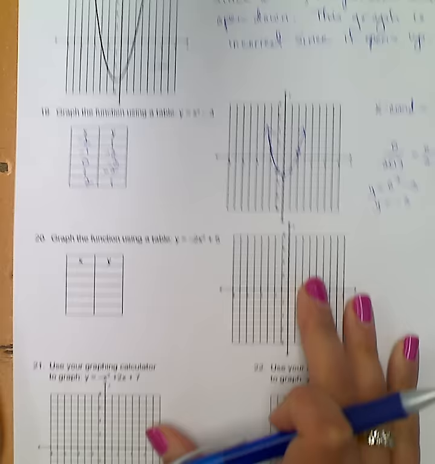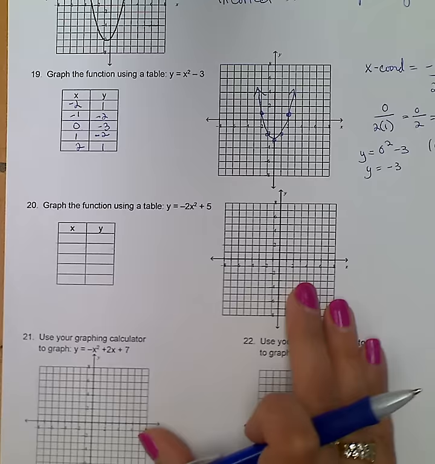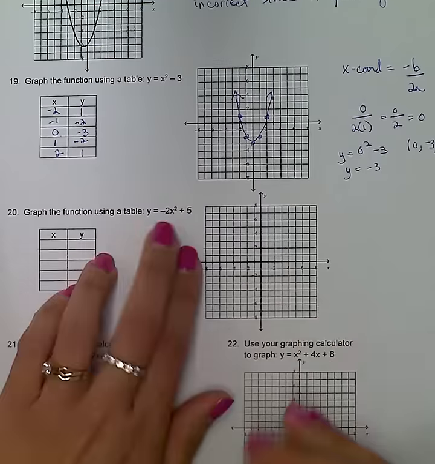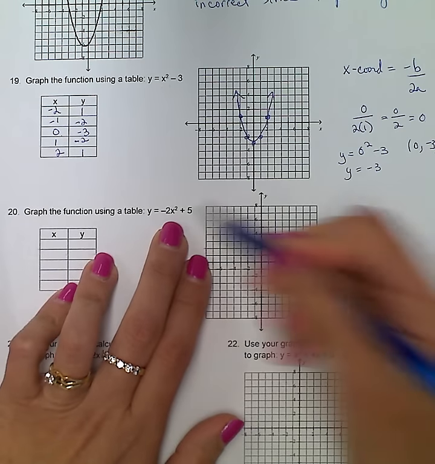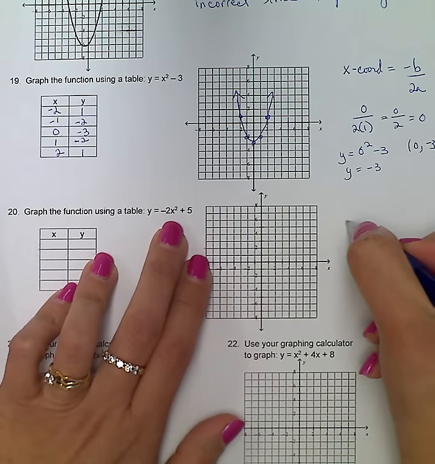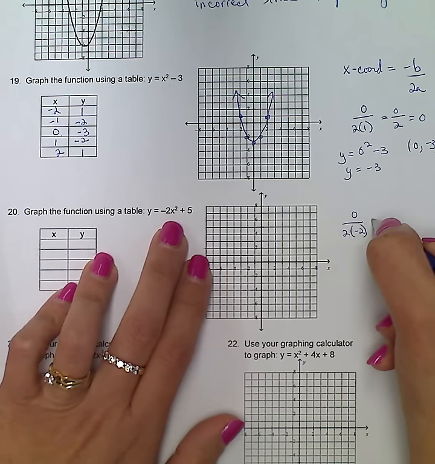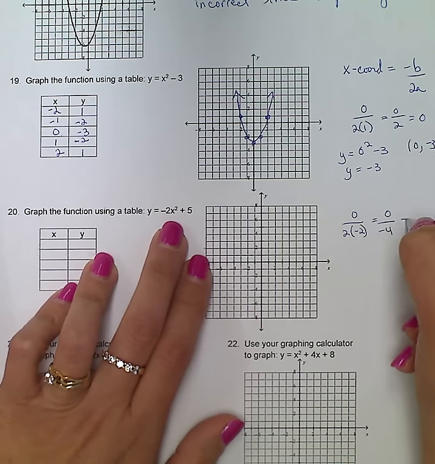Graph the function using a table. So we're going to start again the same exact way. I'm going to do minus b over 2a for the x coordinate. Again, there's no b term. So my x part will be 0 over 2 times a, which is negative 2. 0 over negative 4 is 0. So again, my x part of my vertex is 0.